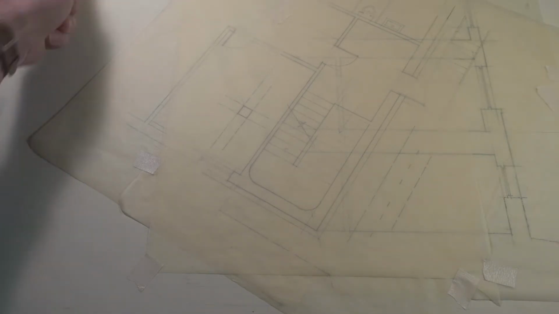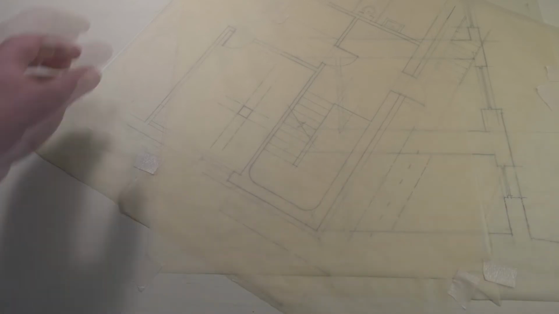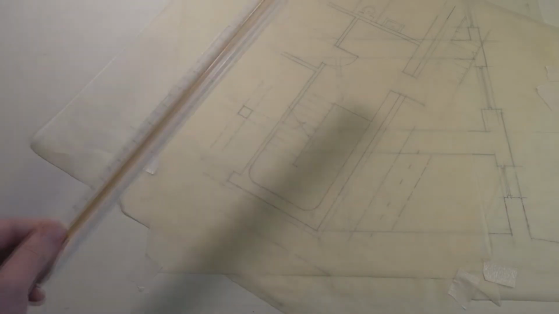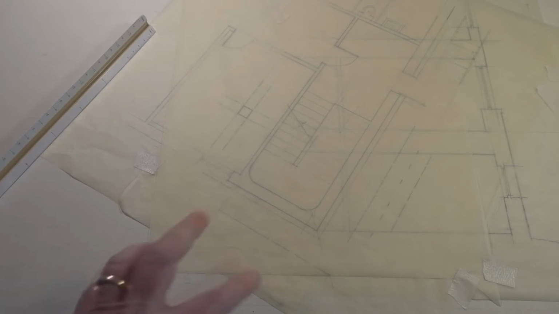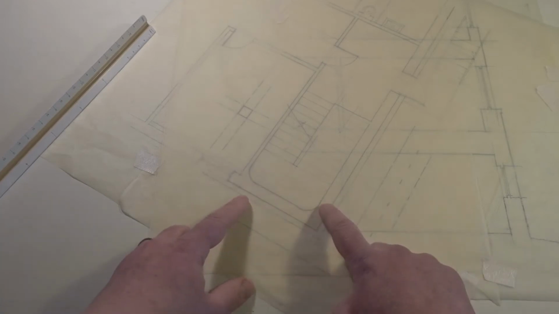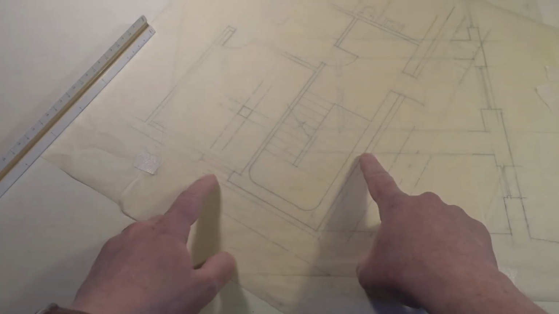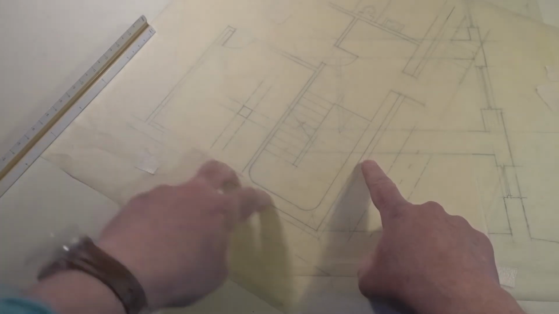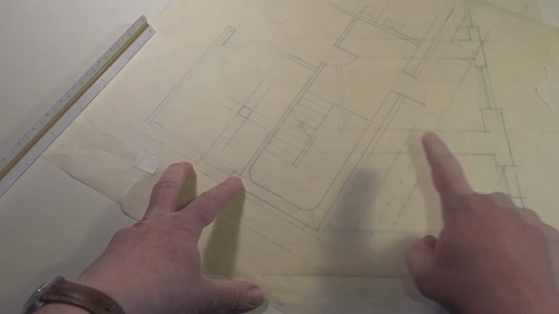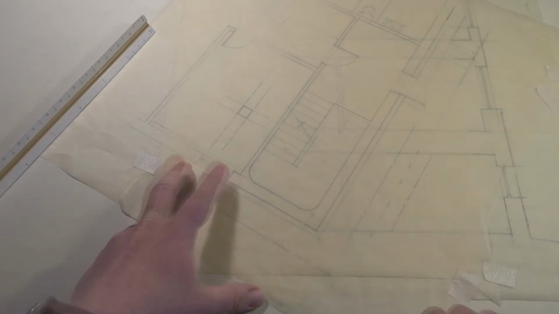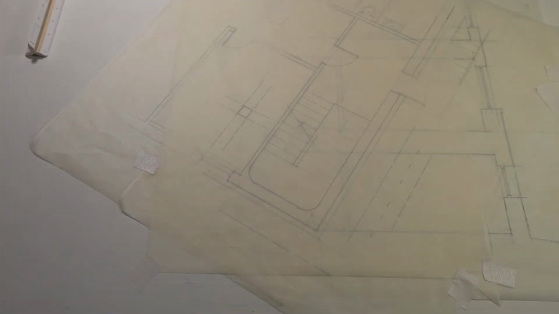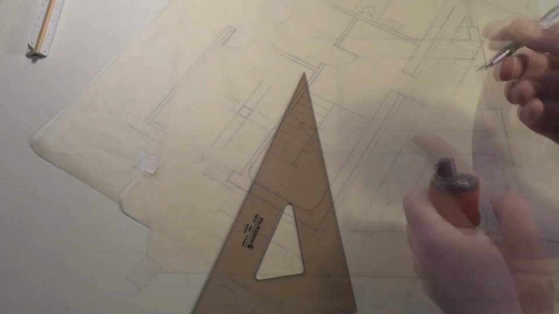And I can put my trace away. I don't really need my scale necessarily right now because I have the reference material here. I've got the plan that shows me where things are at horizontally, and I've got the section that shows me where things are at vertically. Need to get a pencil here. Okay, and we can get started.